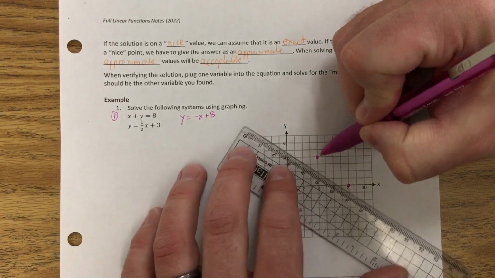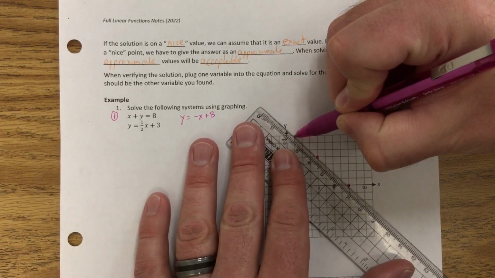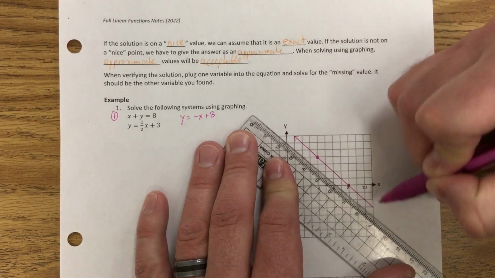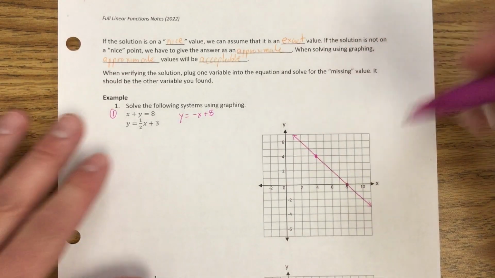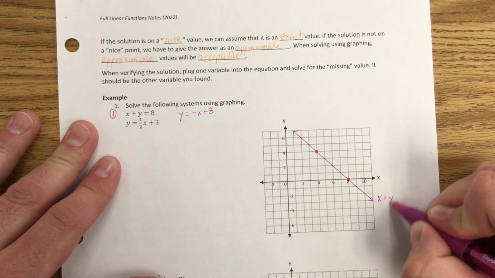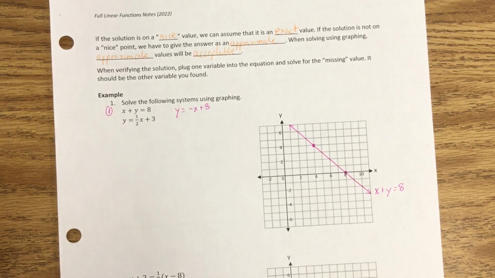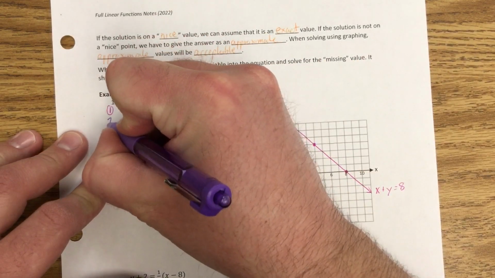We're going to draw a line through here. I didn't make my graph paper big enough, and we're going to have that problem next one as well, so we're going to adjust the graph. So this is x plus y equals 8. And then this one is in graphic form, which is very nice. It's always nice when we have things in graphic form. I'm going to do this one in purple.